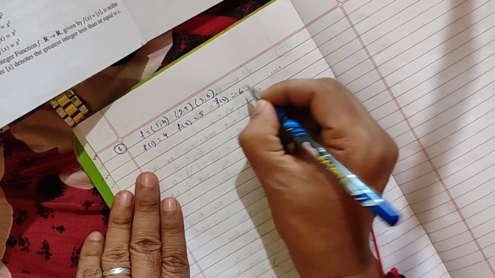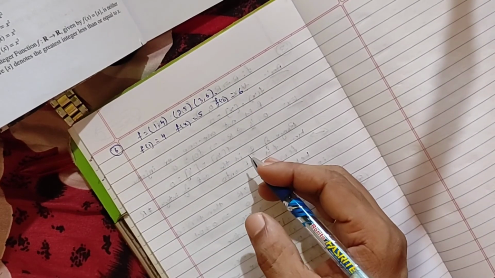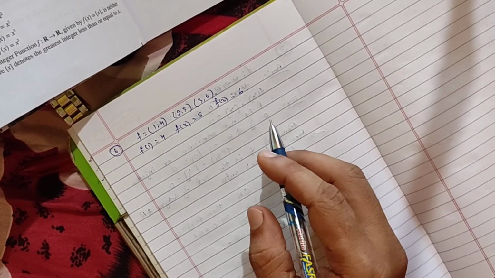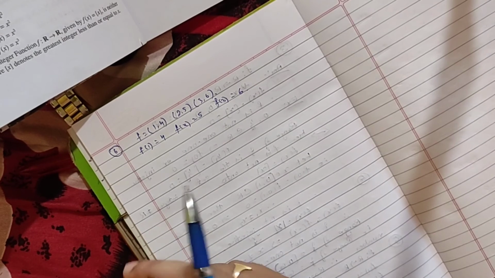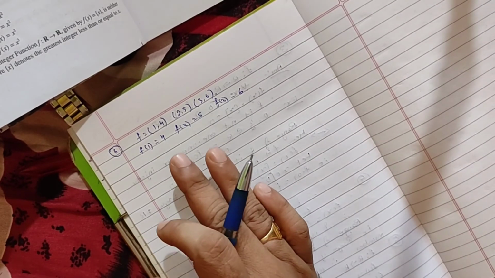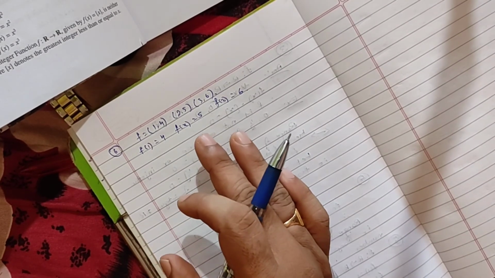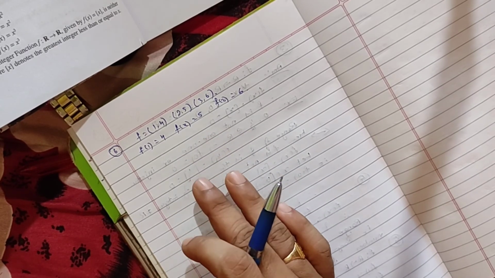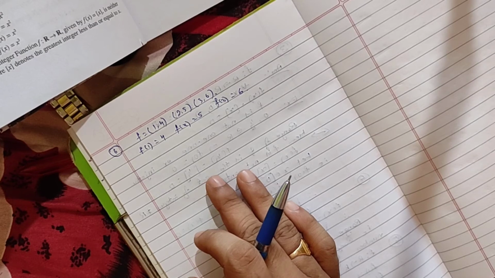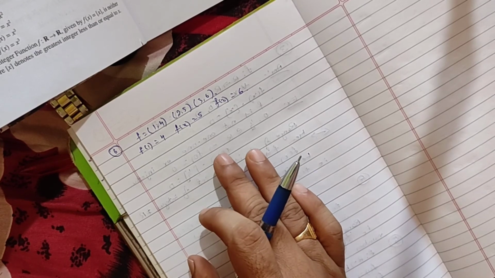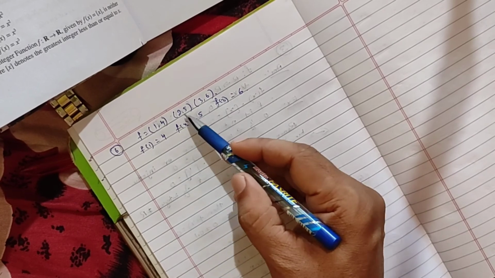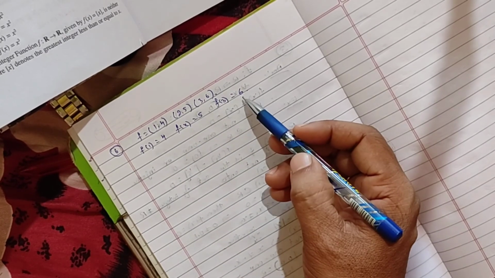So f of 3 equals 6. So different elements of the domain have different images in the codomain. Clearly 1 maps to 4, 2 maps to 5 and 3 maps to 6, right?